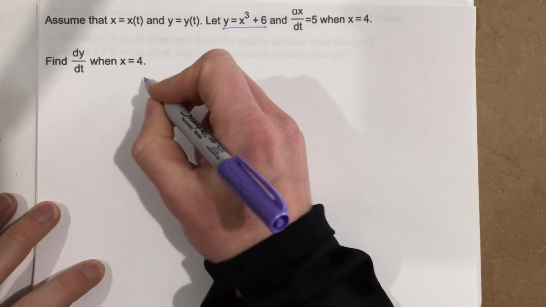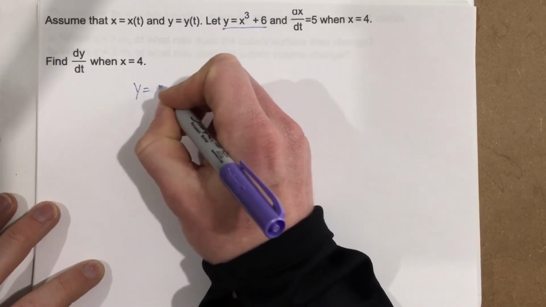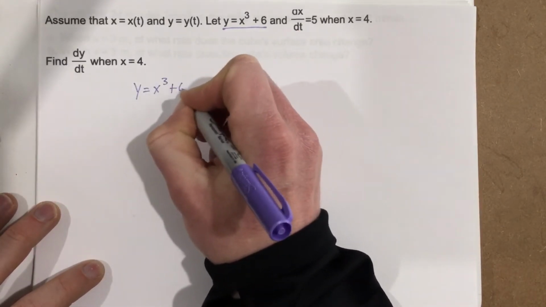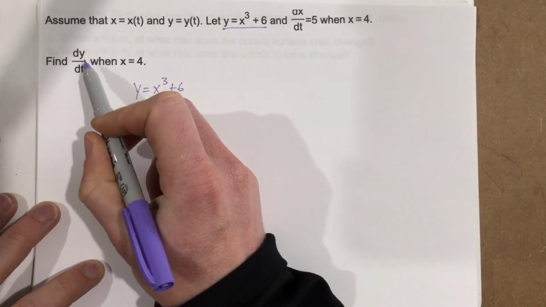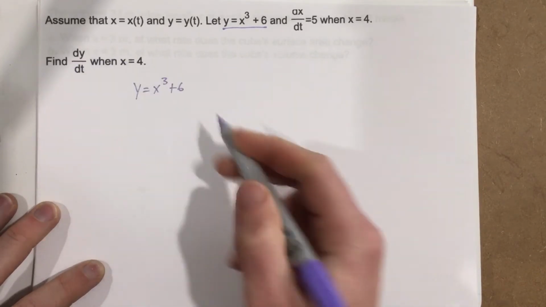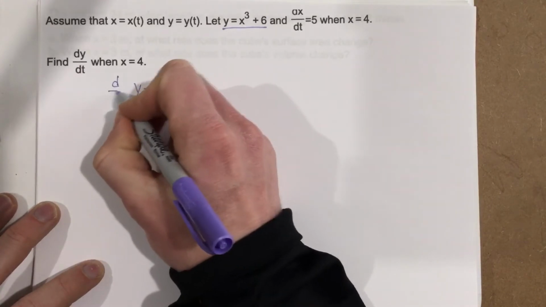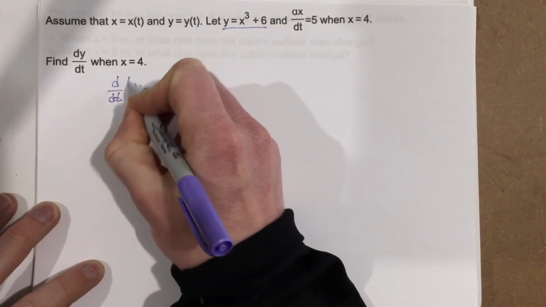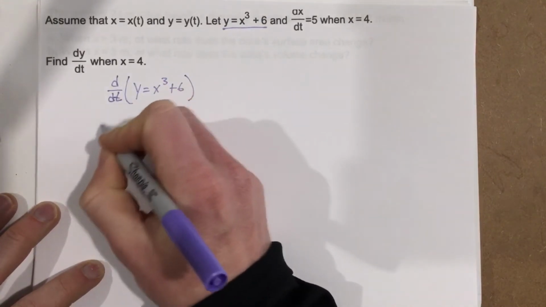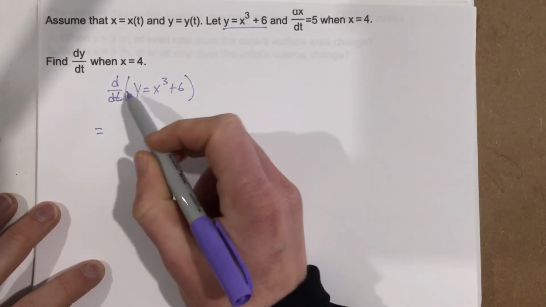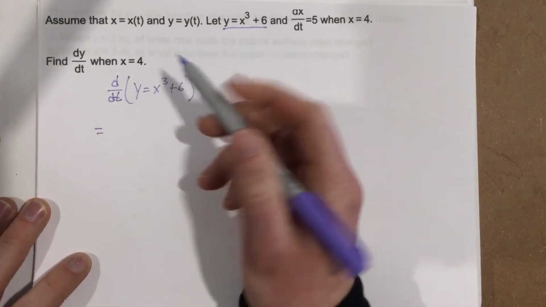Well, we're going to take this equation, y equals x cubed plus 6, and they want us to find the derivative with respect to t. So we're going to take the derivative of this function with respect to t. And when we do, this is going to be implicit differentiation essentially.